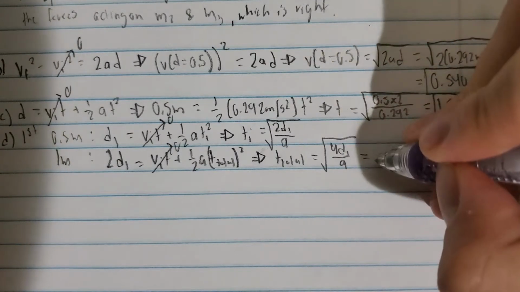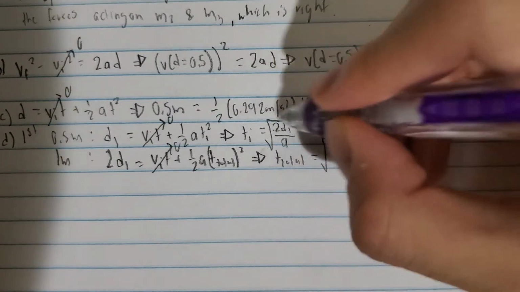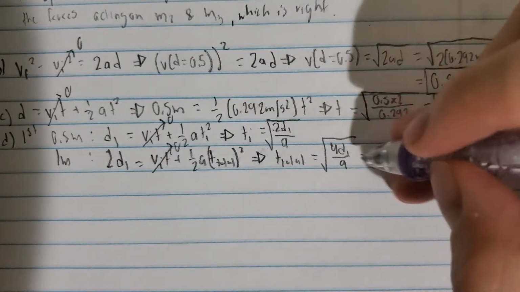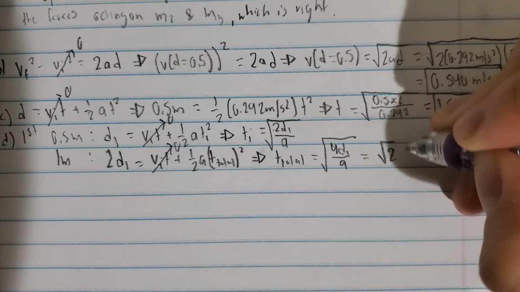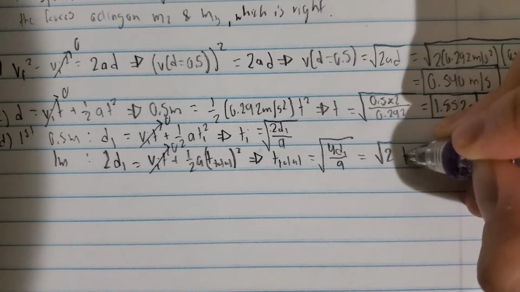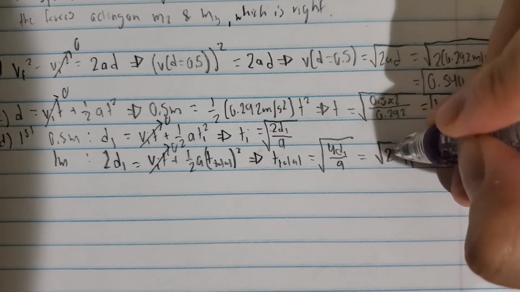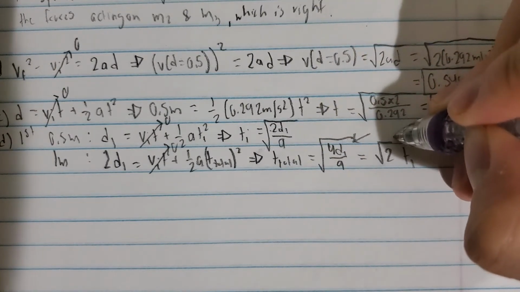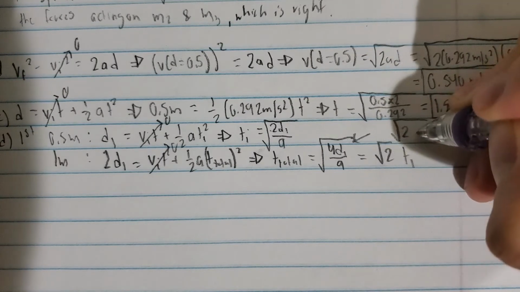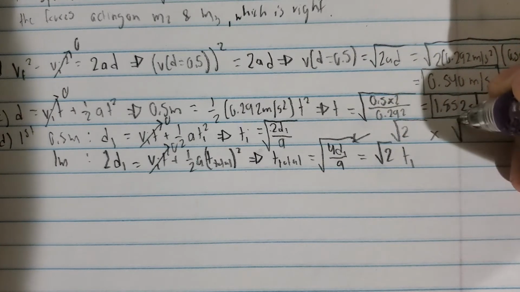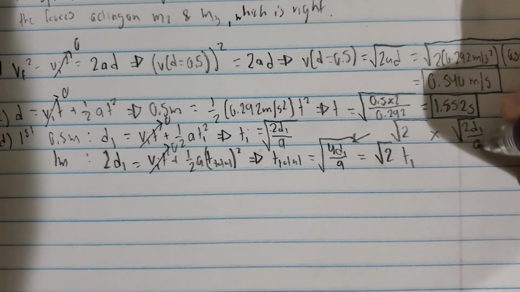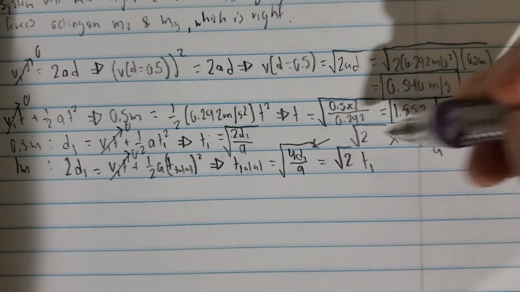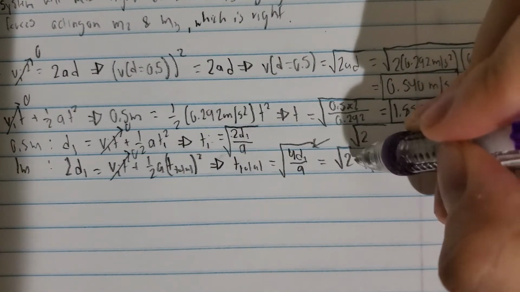If I sub in T1 for a partial of this term, I'm going to get square root of 2 T1, because this is equal to 2 times the square root of 2D1 over A. So basically what I did was I subbed in T1 for here, and I left the square root of 2 alone.